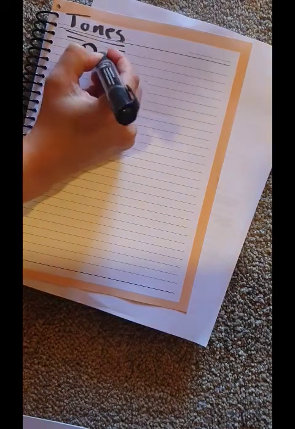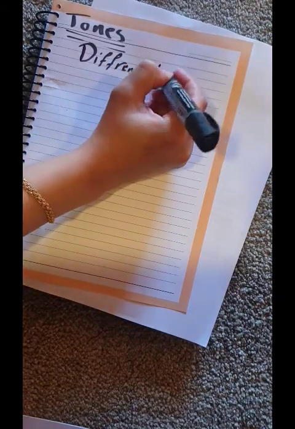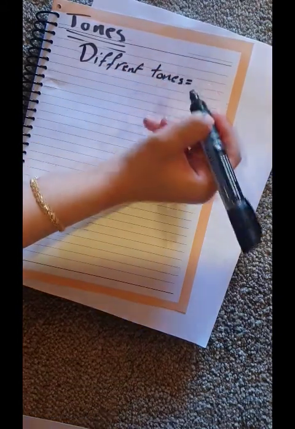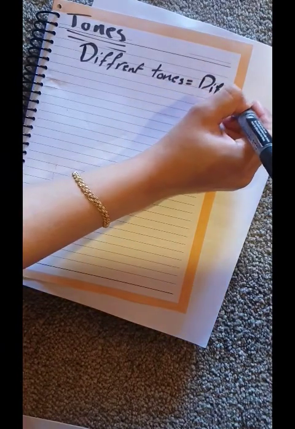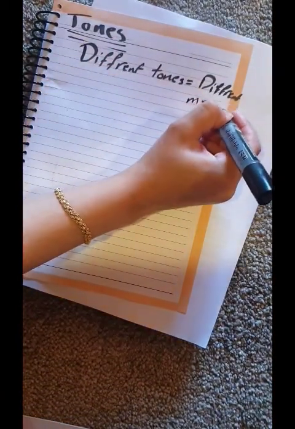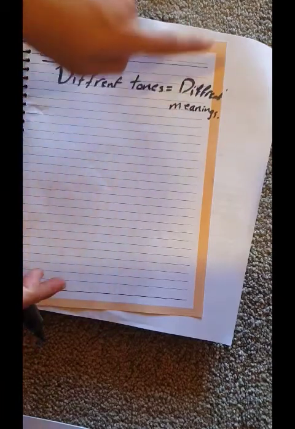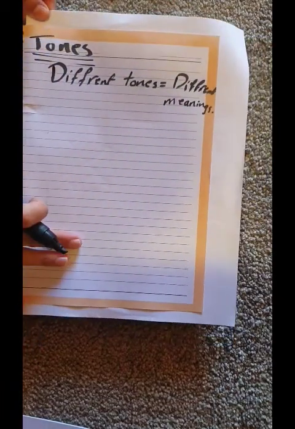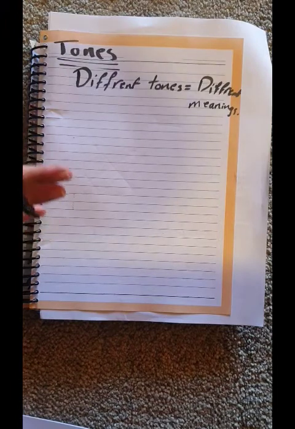So when you have different tones, this equals what? Different meanings. Teacher, different tones equals different meanings. No way that you will have two words with two different tones that have the same meaning. No way, you do not have this.